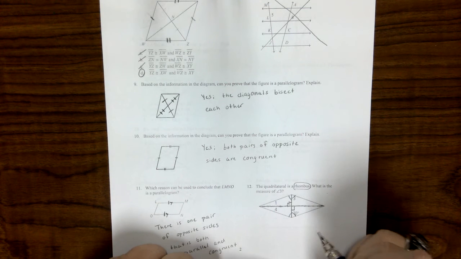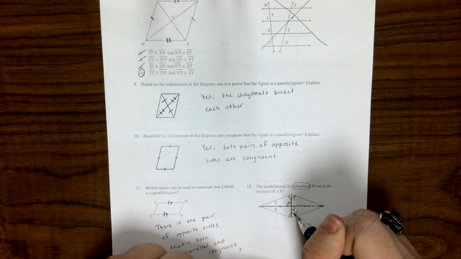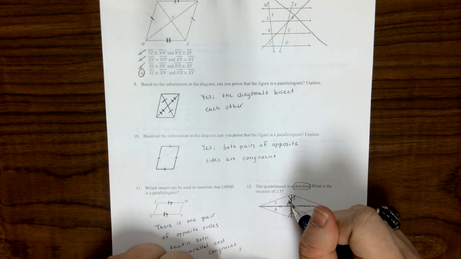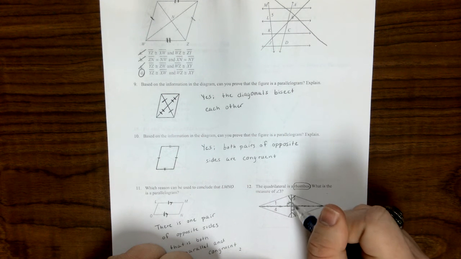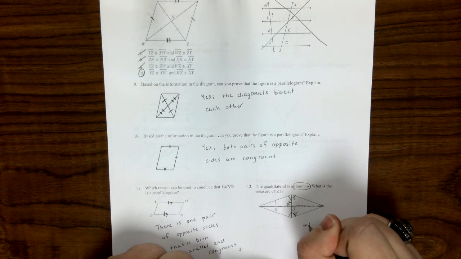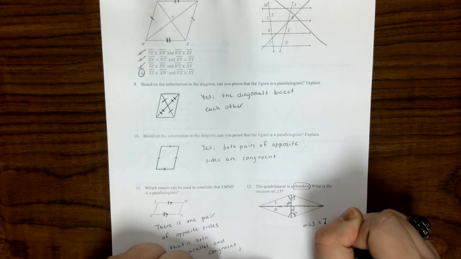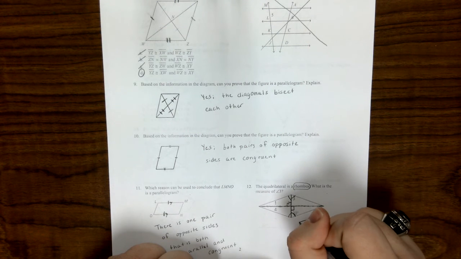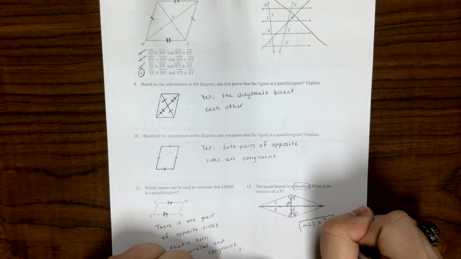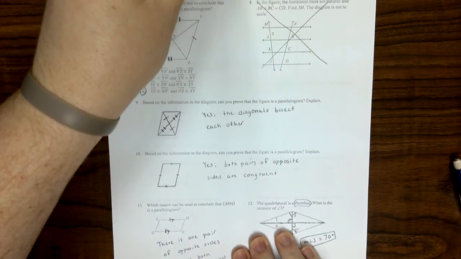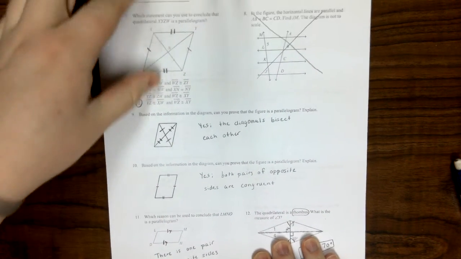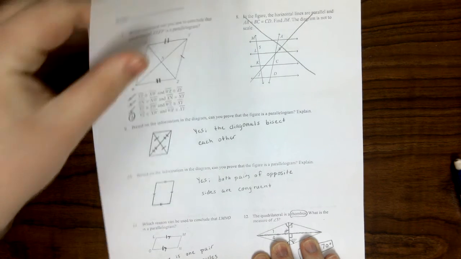And so using that theorem, if this piece down here is 70, then every other piece that I've marked with the little arc is 70. So the measure of angle 3 is 70 degrees. And I got that because diagonals bisect opposite angles. All right. Keep going.